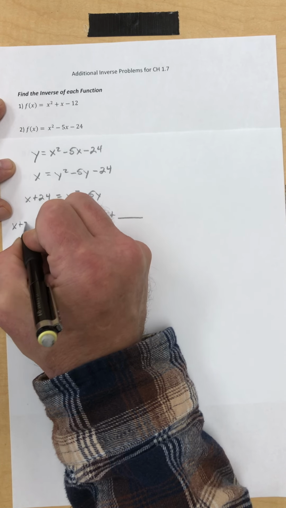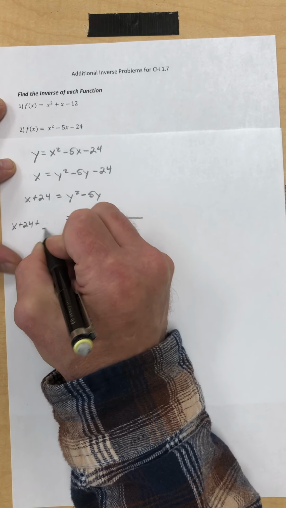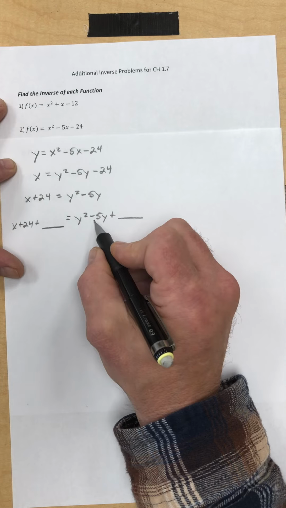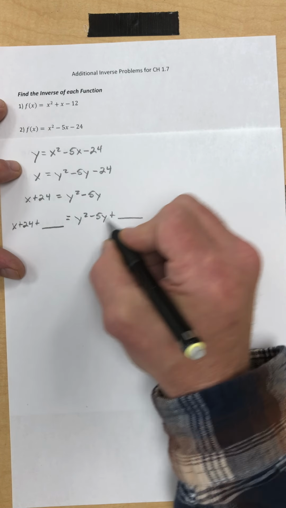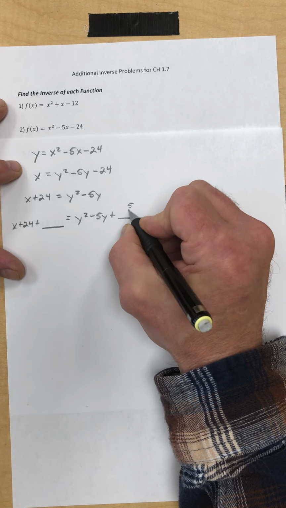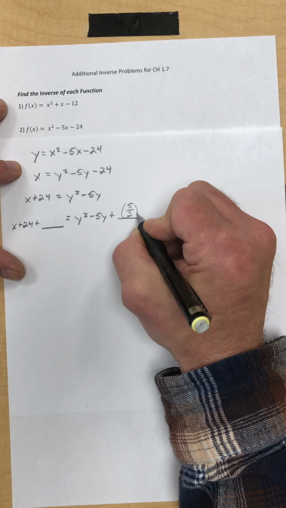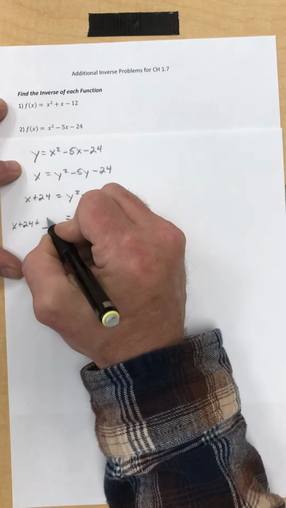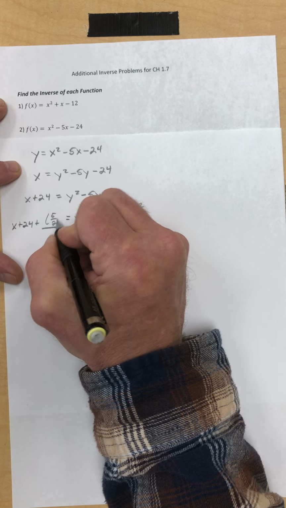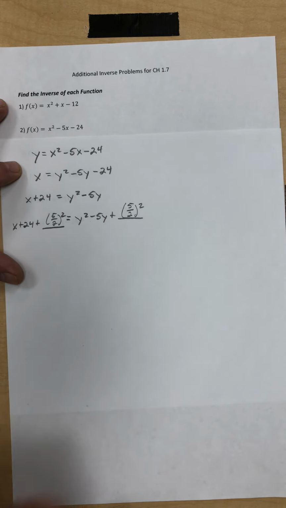So we have x plus 24 plus whatever that something is. Again, disregard the sign: we take the linear coefficient 5, divide by 2, and then square that. So I have to add 5/2 squared over here.